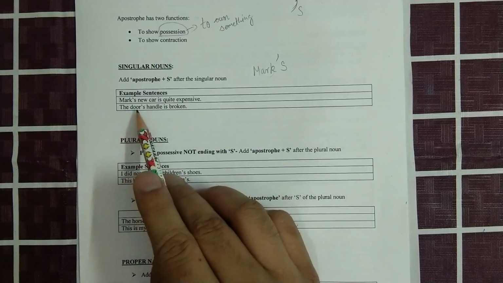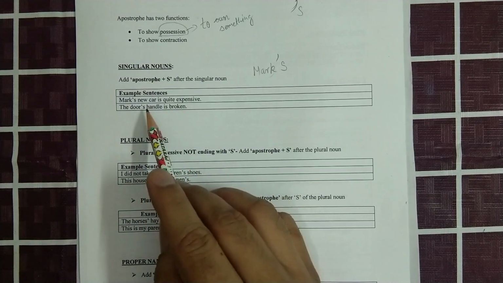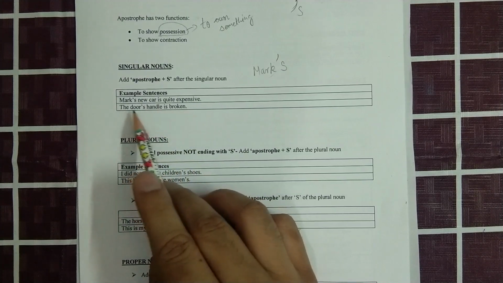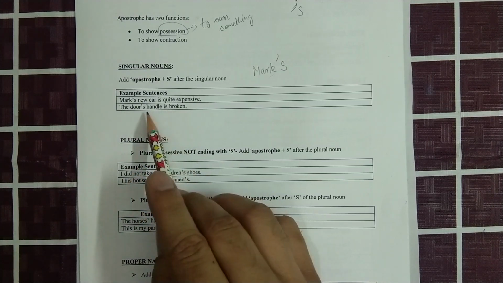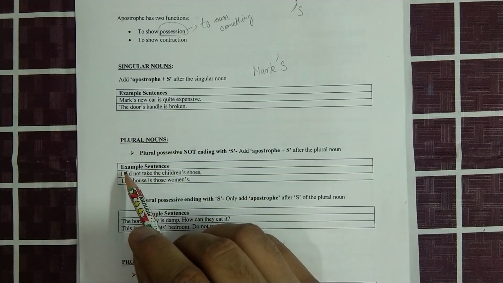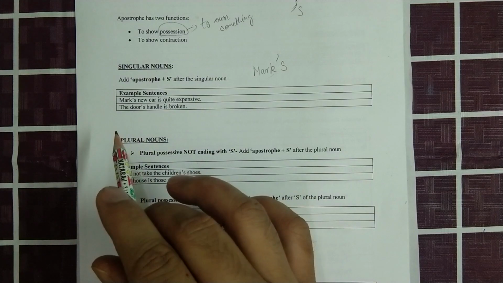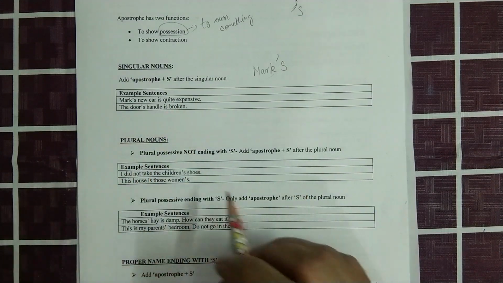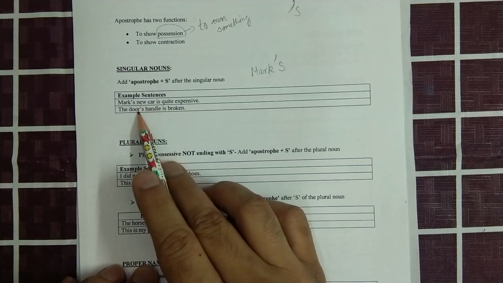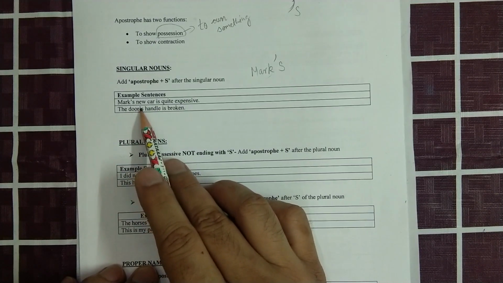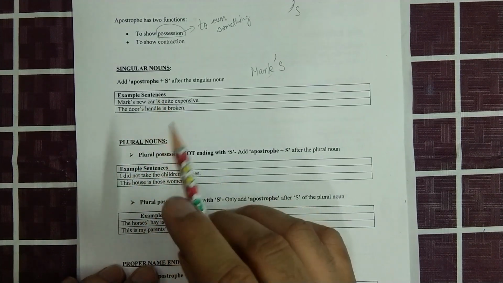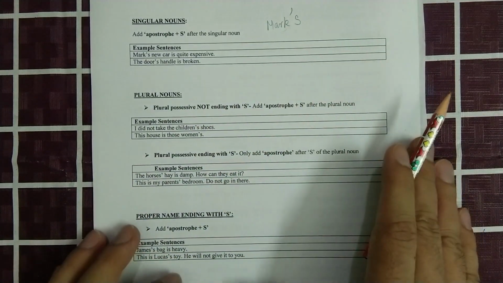Now the next one, the door's handle is broken. It means the handle of the door is broken. The door's handle is broken means the handle of that particular door is broken. Because we are talking about the handle of the door, we have put apostrophe after door. Okay, now that was about singular nouns.